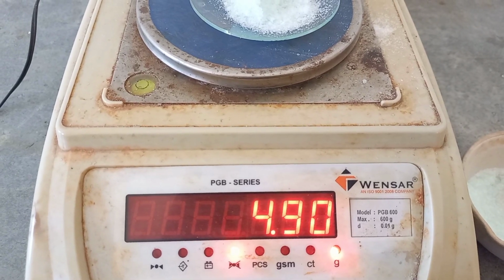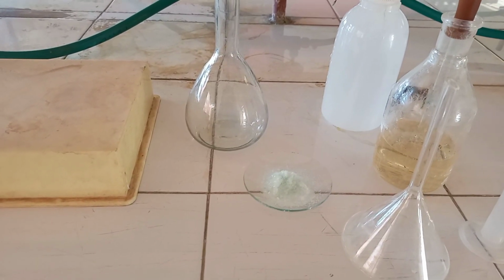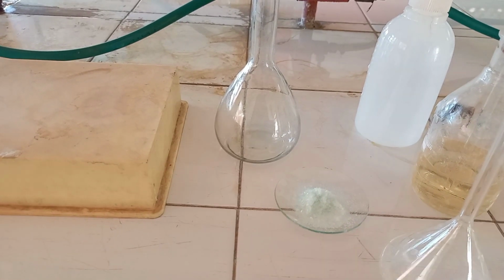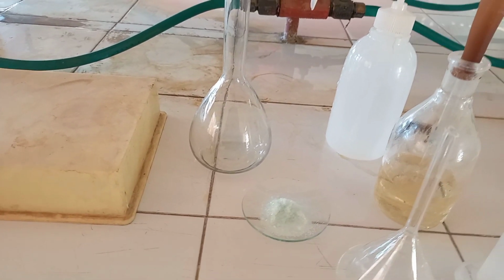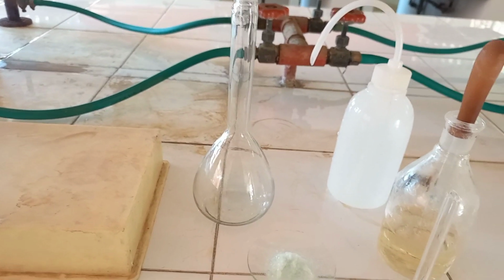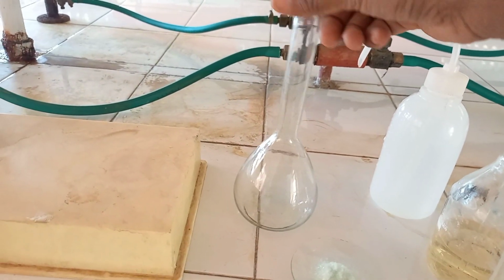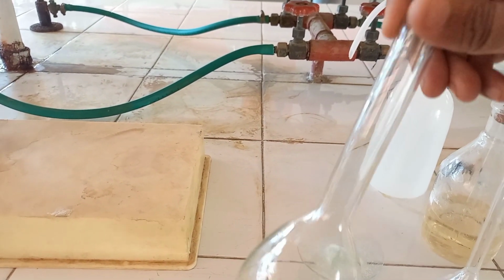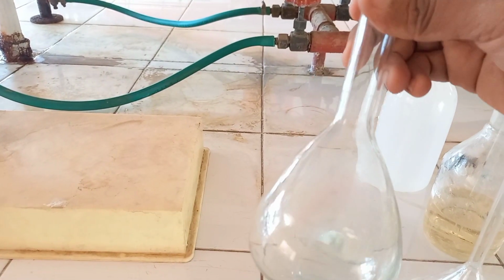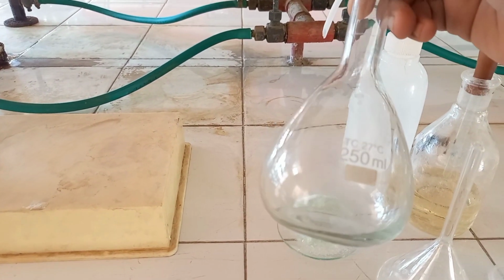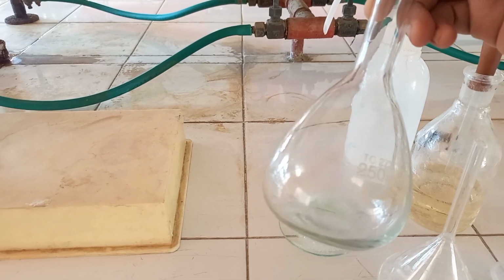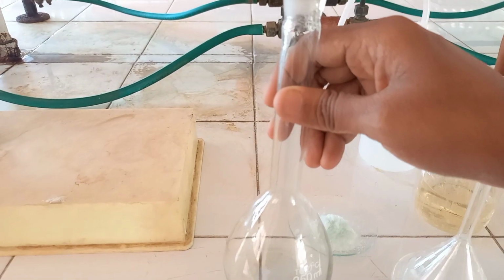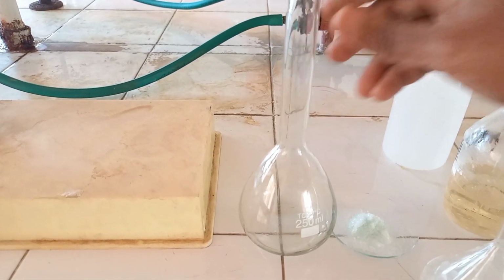So here we got the salt, and the weight of that salt is 4.9 gram. Now what you have to do, we will be preparing a standard solution. This is the standard flask which we are using for the preparation of the standard solution. Every flask has one mark, and this flask is of 250 ml. In the calculation also we took it as 250 ml.